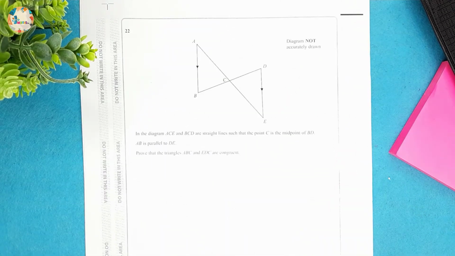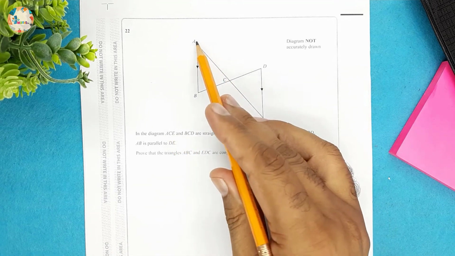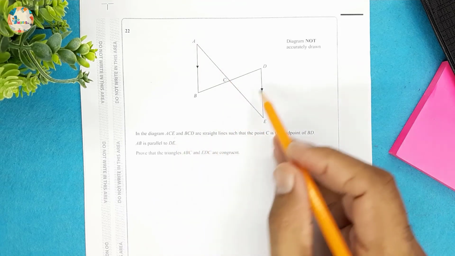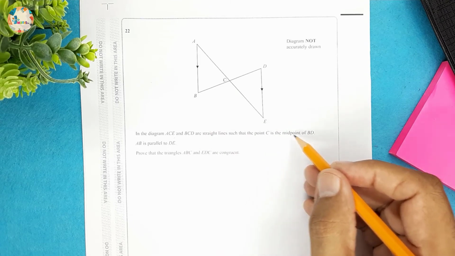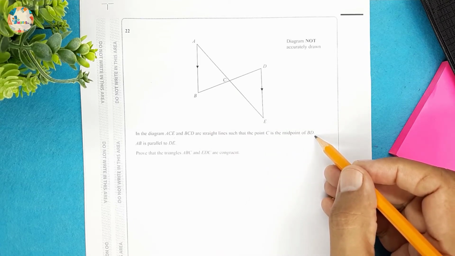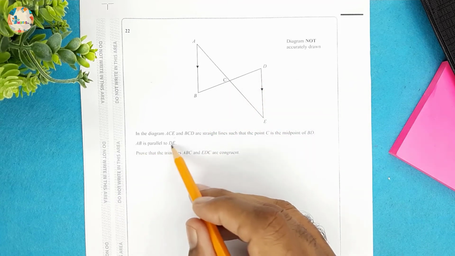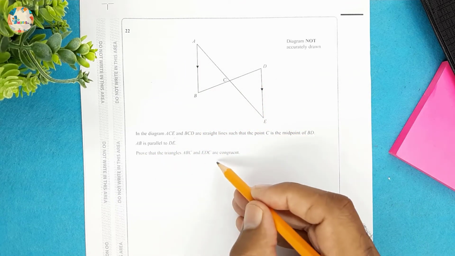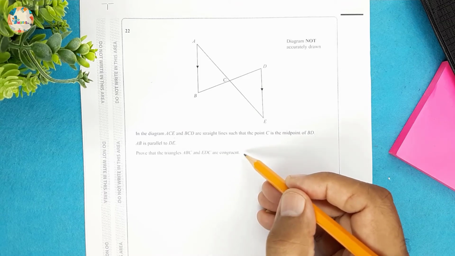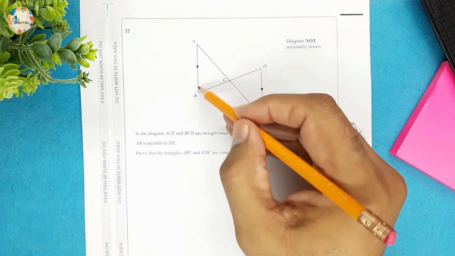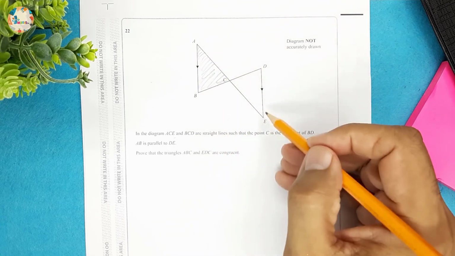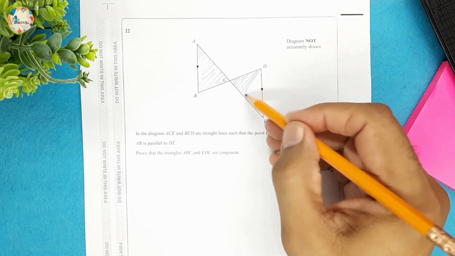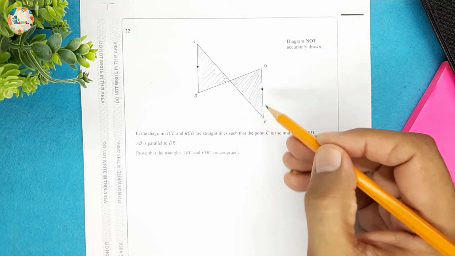Now this is question number 22. In the diagram, A, C and E and B, C, D are straight lines such that point C is the midpoint of BD. AB is parallel to DE. Prove that the triangles ABC and EDC are congruent. ABC will be this triangle and EDC will be this triangle. So we have to prove that these two triangles are congruent.